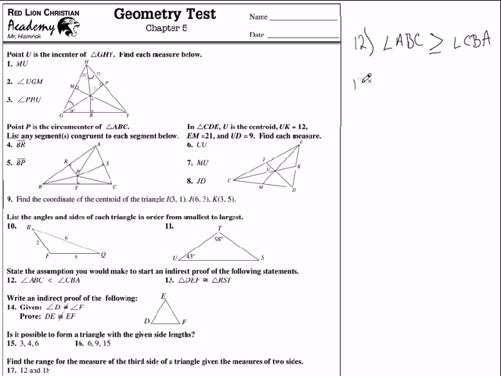All right, number 13, pretty much the same kind of deal. It says triangle DEF is congruent to triangle RST. That's what we're trying to prove. So in an indirect proof, our assumption is going to be the opposite of what we're trying to prove. So we would say that triangle DEF is not congruent to triangle RST. Here's congruent, there's not congruent. Really simple.